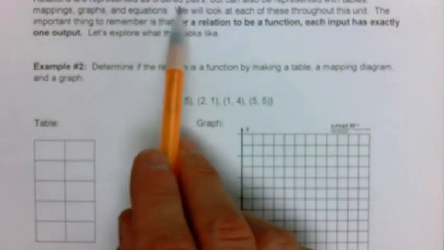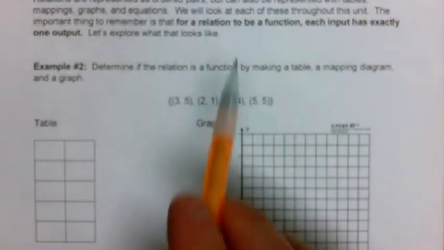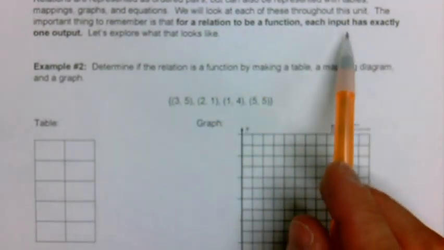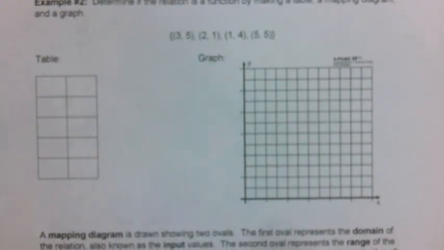Relations are represented as ordered pairs, but can also be represented with tables, mappings, graphs, and equations. We're going to look at each of these examples throughout the unit. The important thing to remember is that for a relation to be a function, each input has exactly one output. So let's take a look at an example of this. Example 2. Determine if the relation is a function by making a table, a mapping diagram, and a graph.